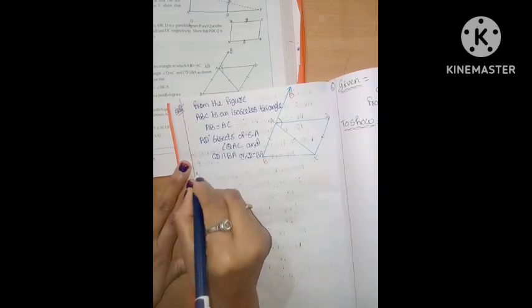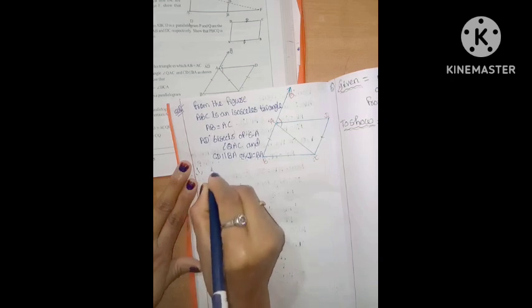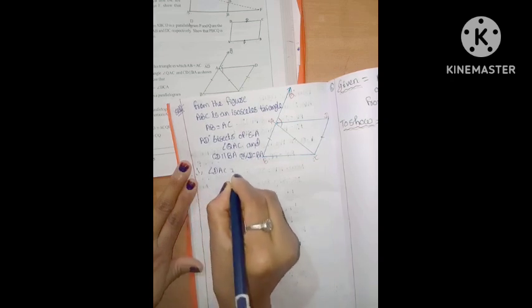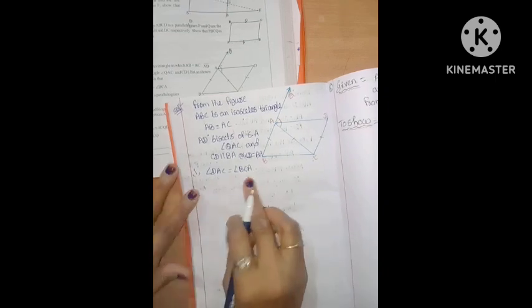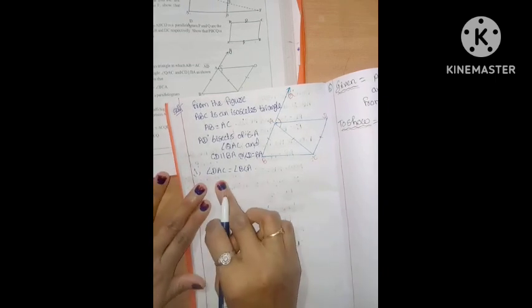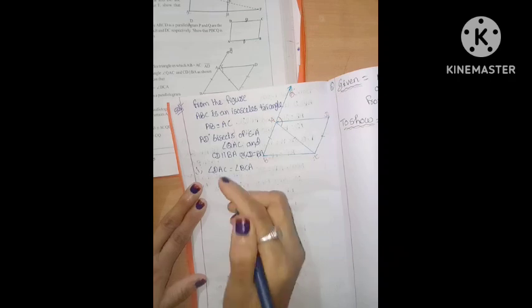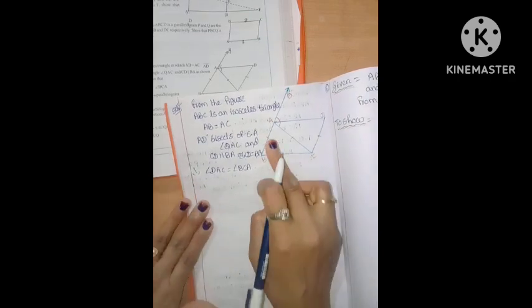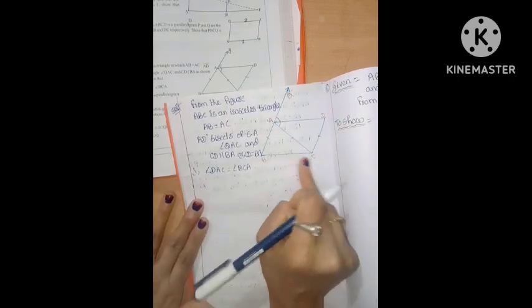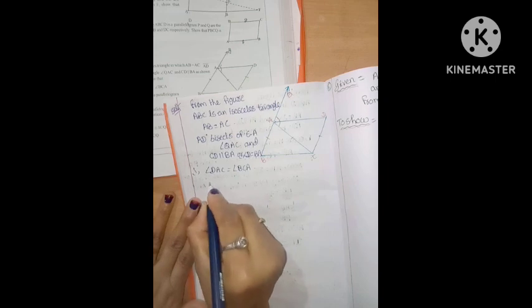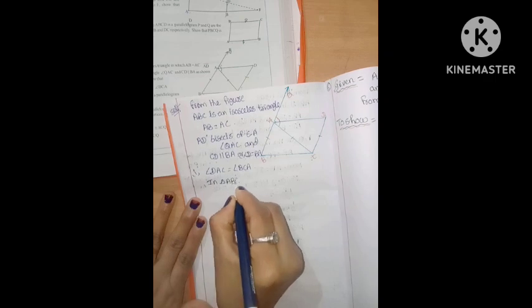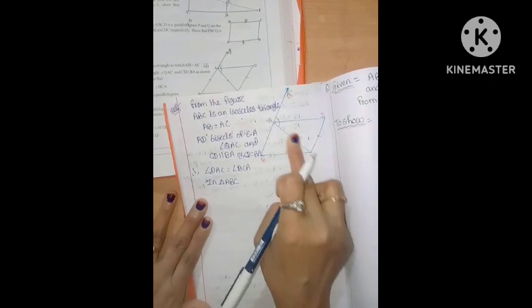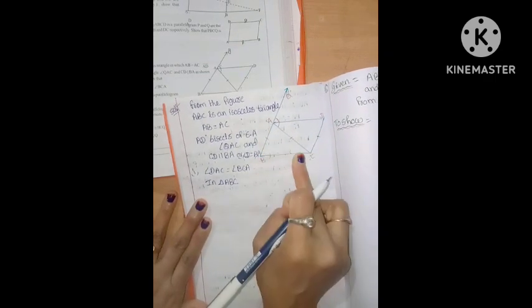And how to show that? The first part is to show that angle DAC is equal to angle BCA. These two angles are equal. We have to show that. First, ABC is an isosceles triangle. Let us take this triangle ABC only. This is the isosceles triangle.